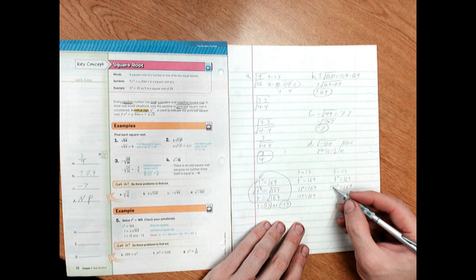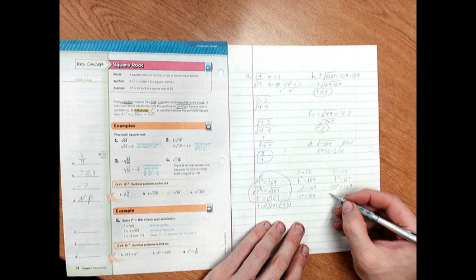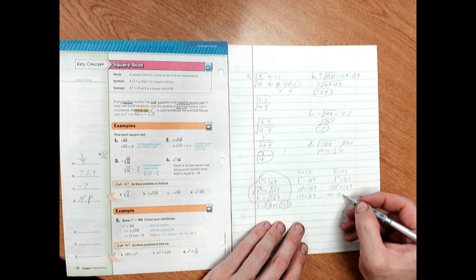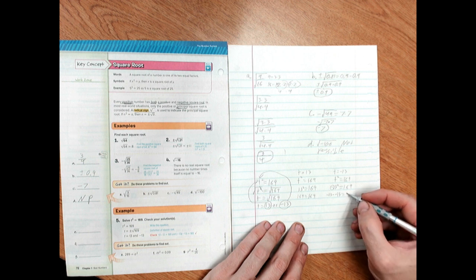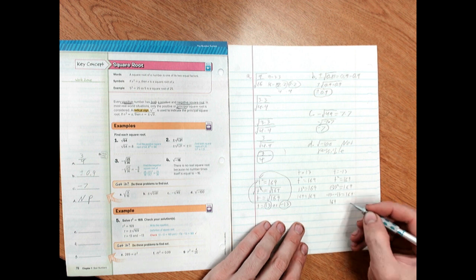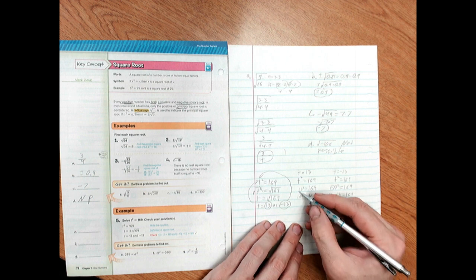Now on this one, remember that negative. I have to do negative 13 times negative 13. To rewrite this, it is negative 13 times negative 13. We have to have negative on both of them. Equals 169, and negative 13 times negative 13 is 169. Negative times a negative is always a positive.